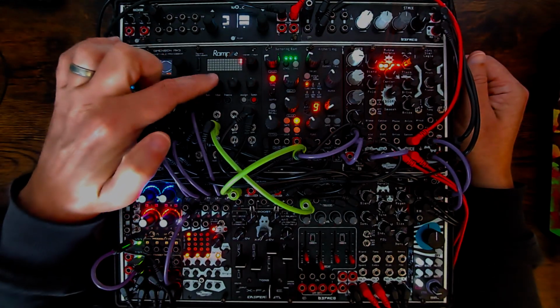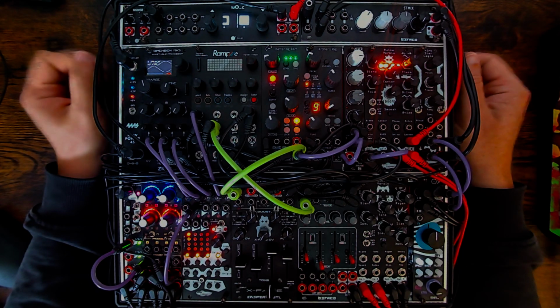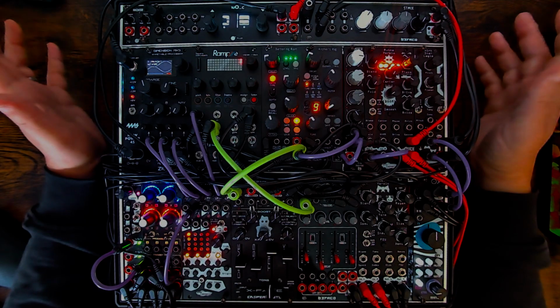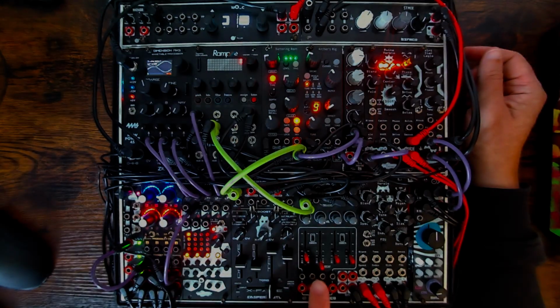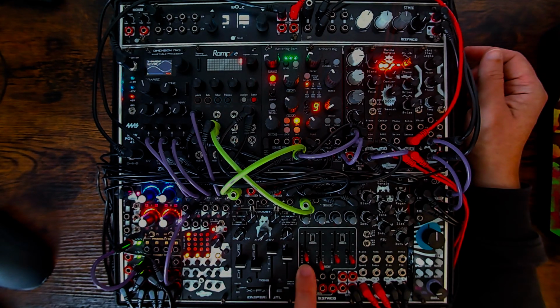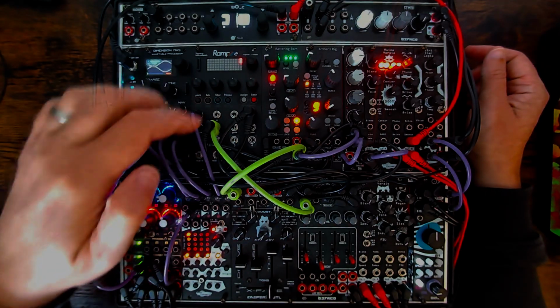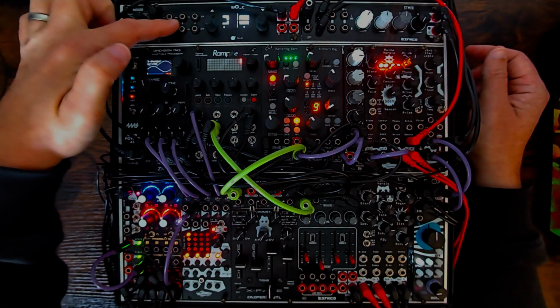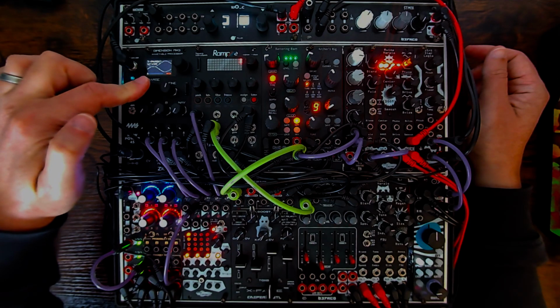But this channel here is a mixed wave of computery, glitchy, mechanical, industrial kind of sounds. That output is going into channel 1 of Befaco, this one here. It's being pitched by the same pitch signal that's going into Dimensions MK3 from the Plum Audio Ornament and Crime.